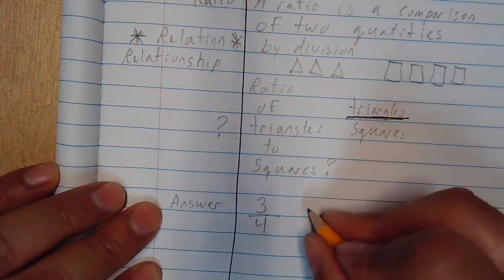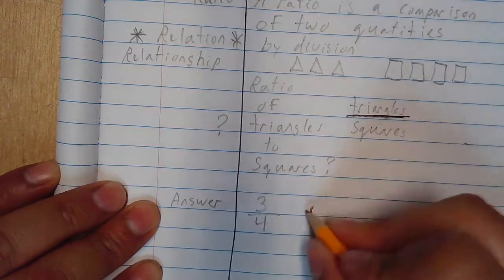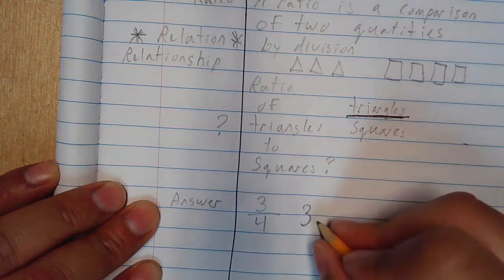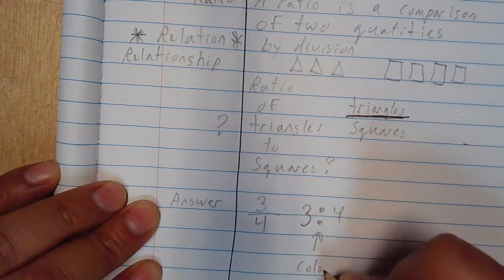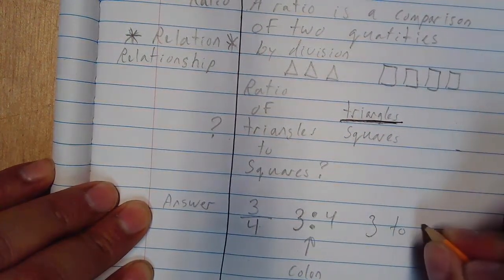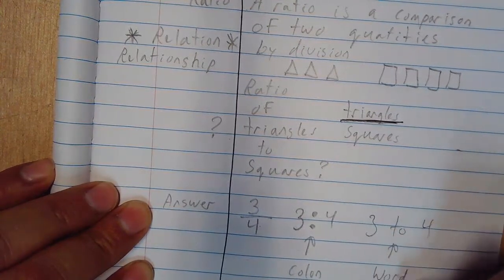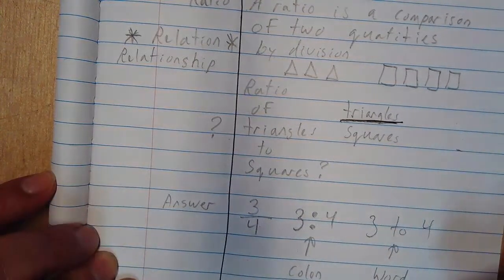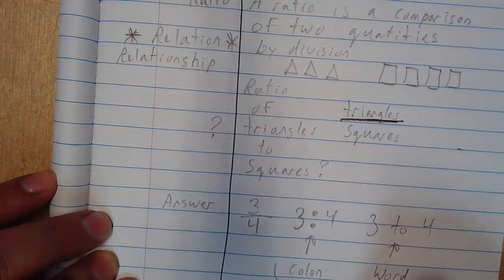So you can write it as 3 to 4 with a colon, or with the word, 3 to 4 with the word. Okay? So 2 more ways to write it.